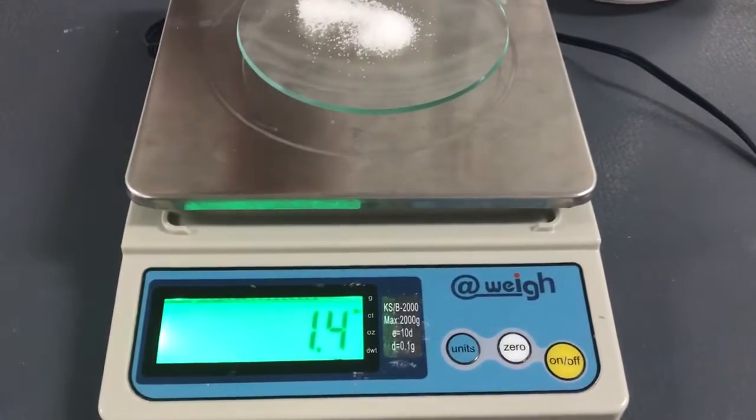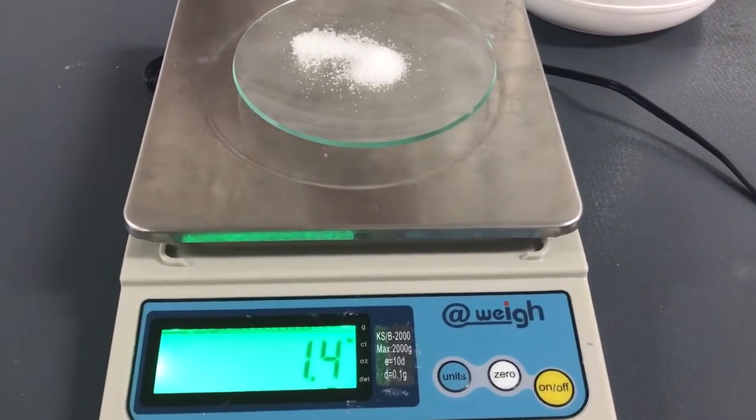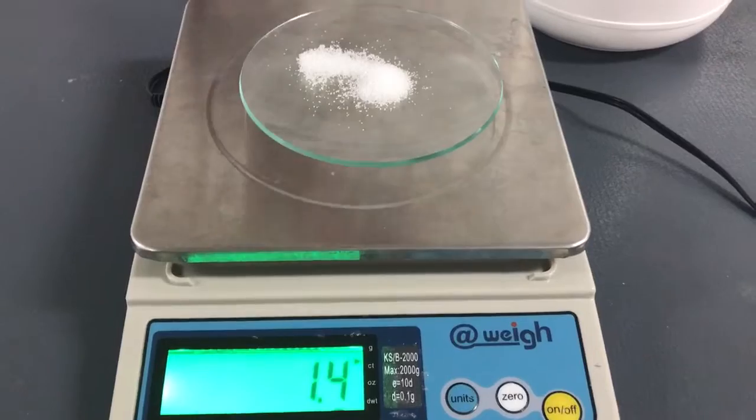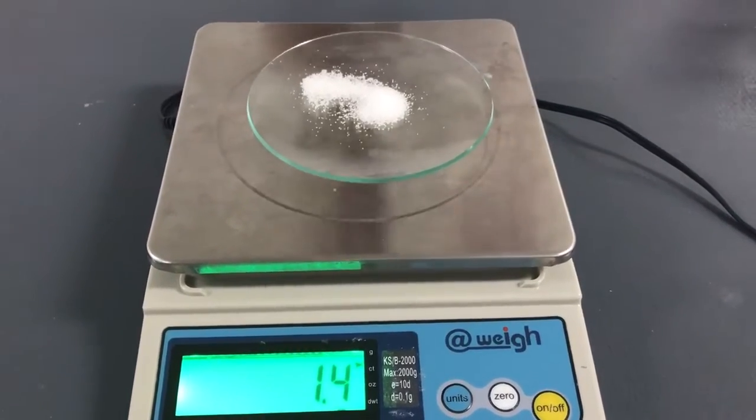Oh, are you serious? First go. Is that 1.4? Richard's confirming it. 1.4. I can't believe that.